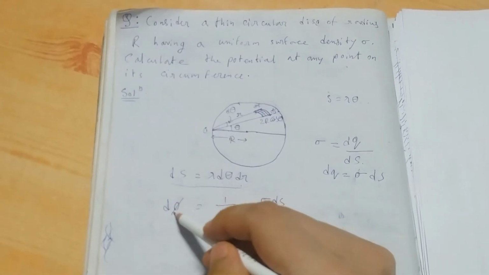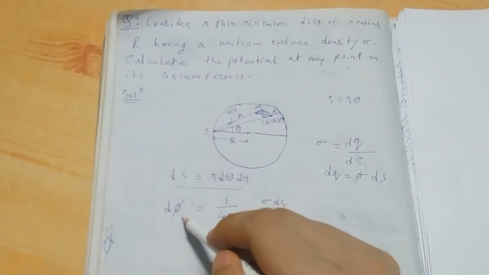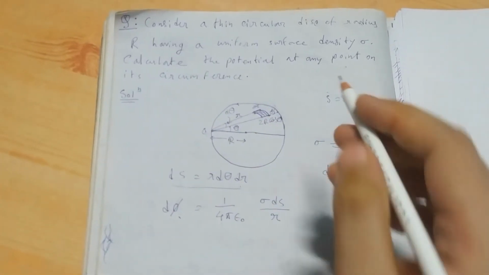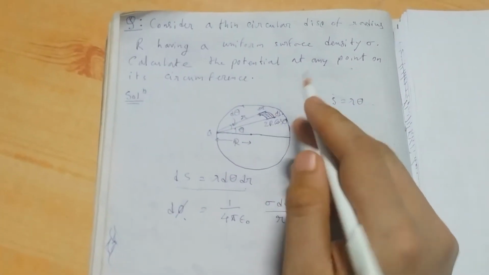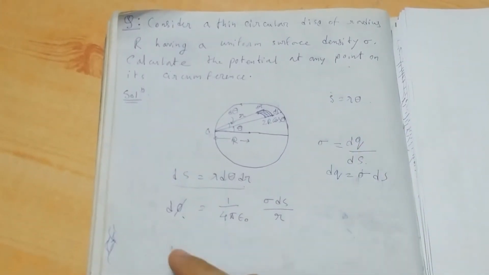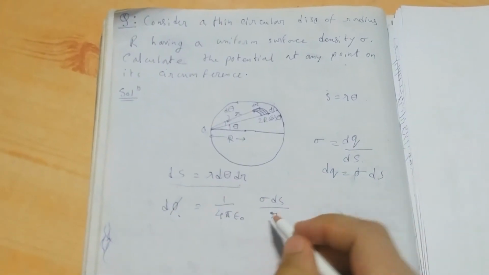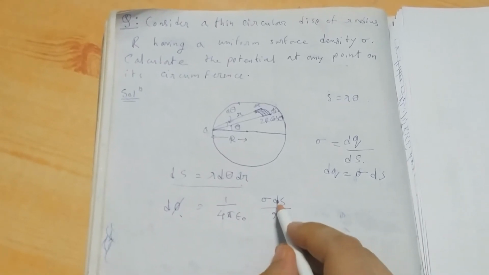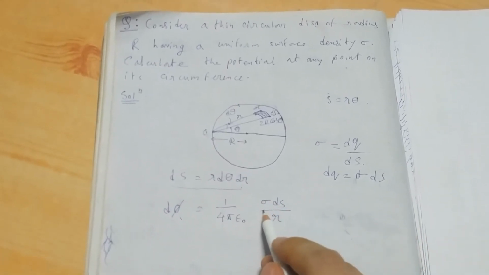So this will only contribute to d phi. If phi is the total potential at the point O due to the whole disk, then this part will only contribute a little, that is d phi, and this will be dq by r, and in place of dq I have written sigma ds.